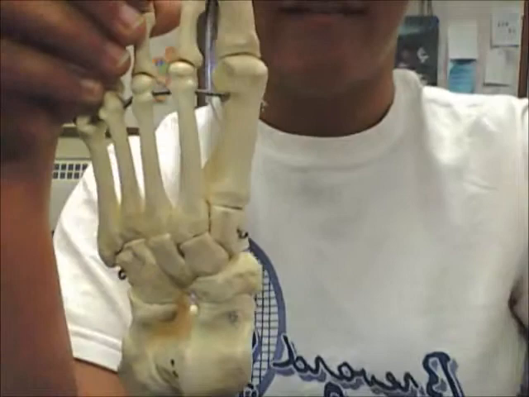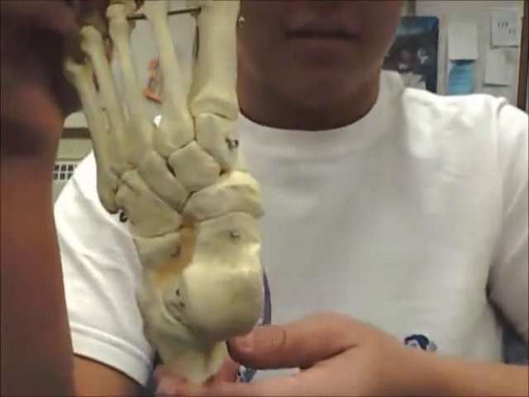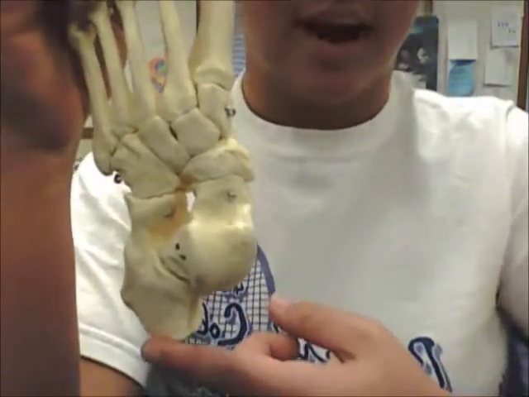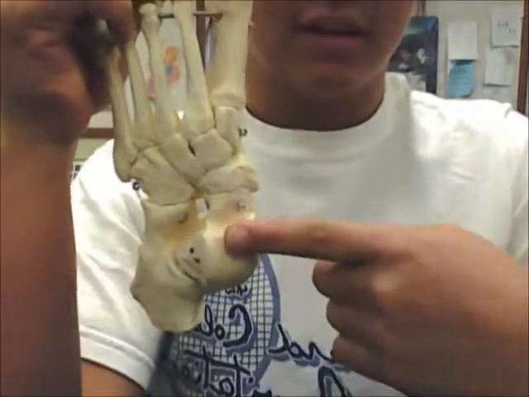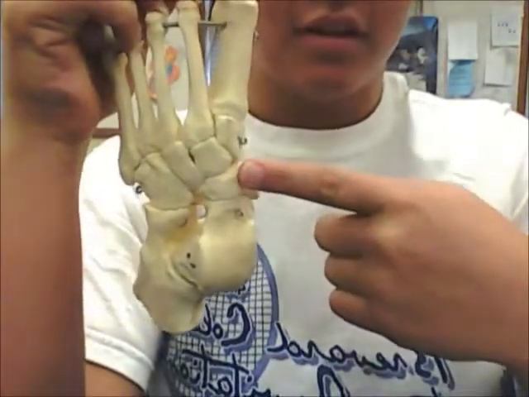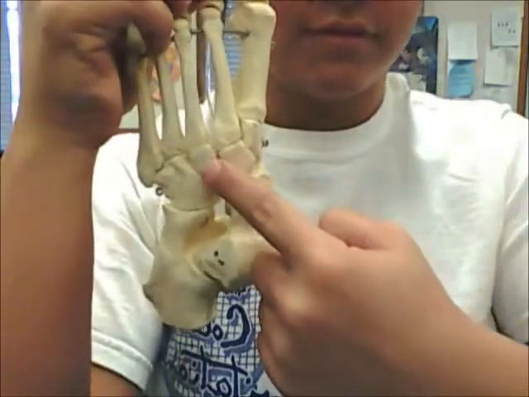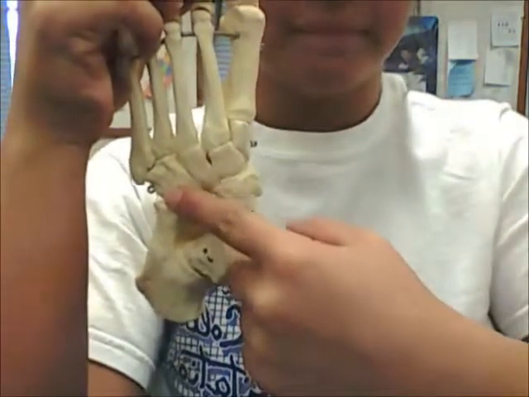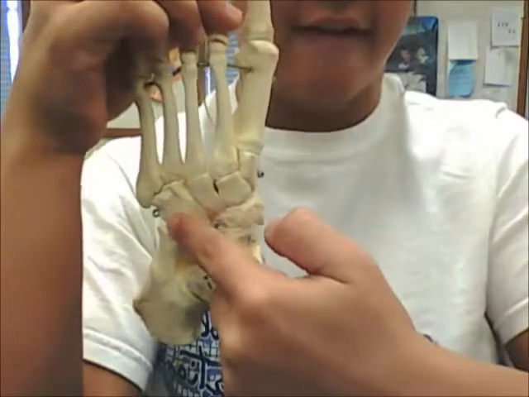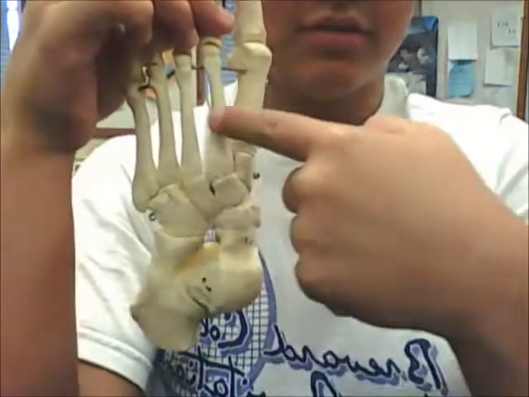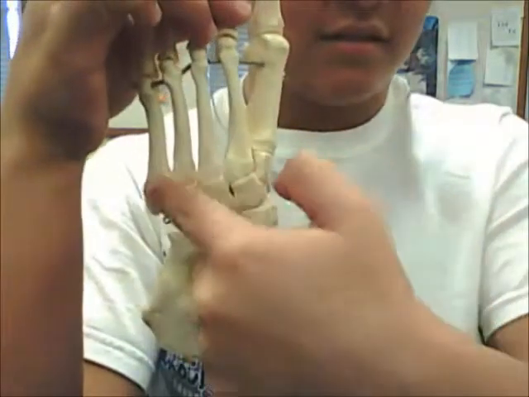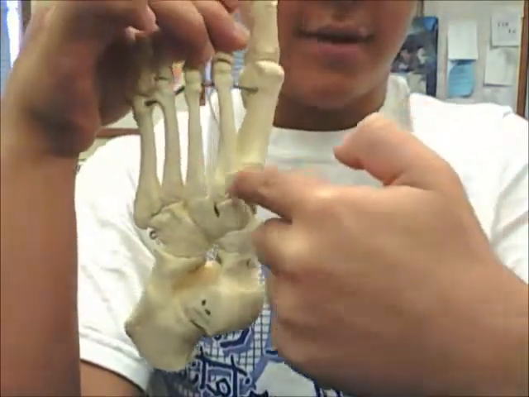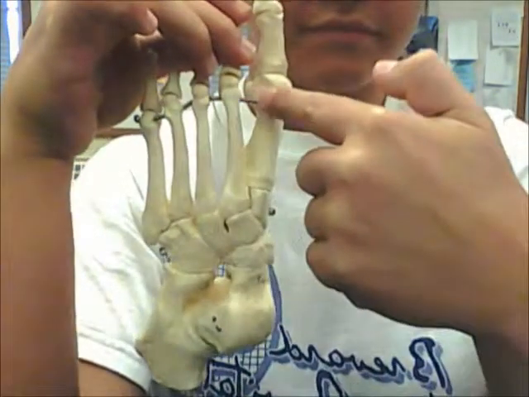Okay, next we have the foot. I'm going to start with the tarsals. And we have the calcaneus, the talus, the navicular, and the 3 cuneiforms, and the cuboid. Next you have the metatarsals, and this is the head. The head is more proximal, and the base is more distal.